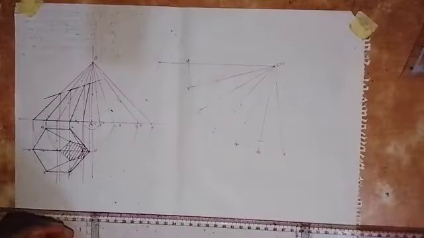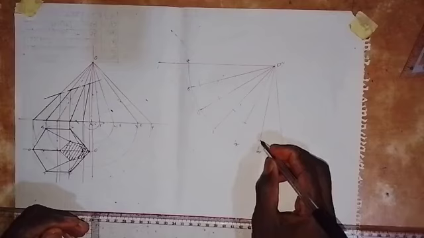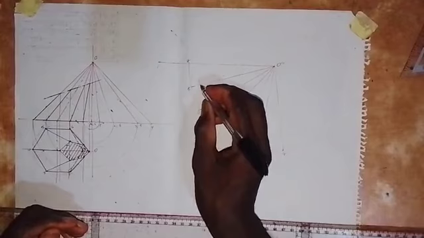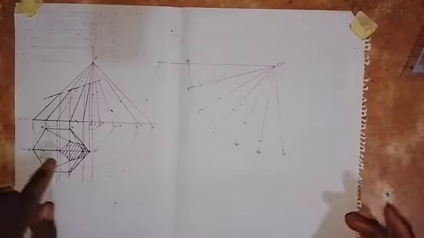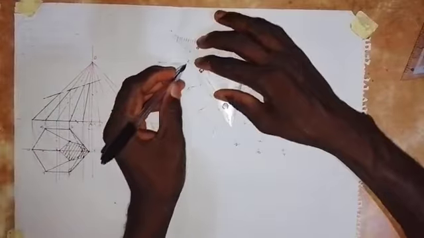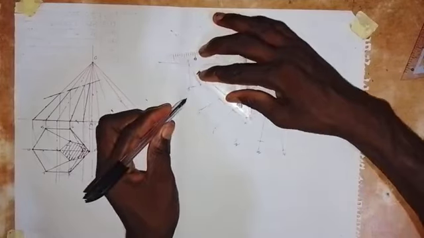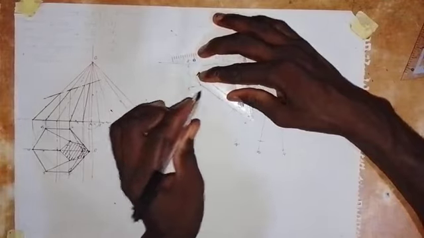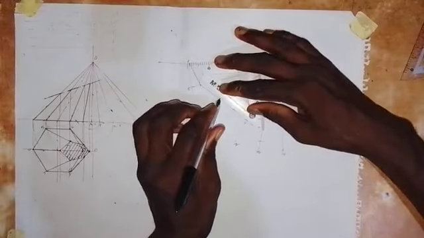So all these points, we are going to connect them together. Okay, so we are connecting these points together. Alright, so for us to have the surface development of this truncated hexagonal pyramid, let's join this together. So this is the base part. Okay, so we connect this with this, and then we connect this together like this.